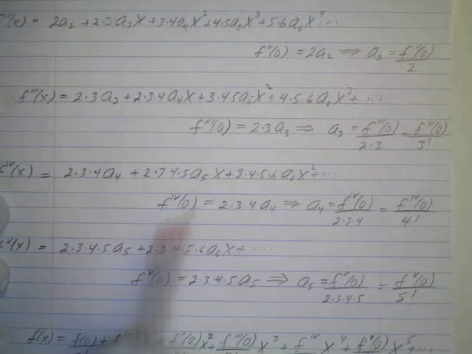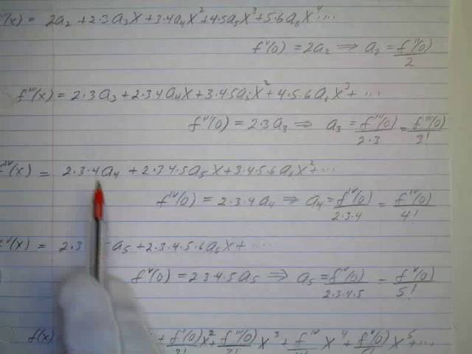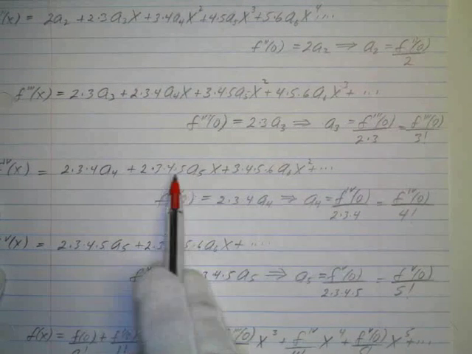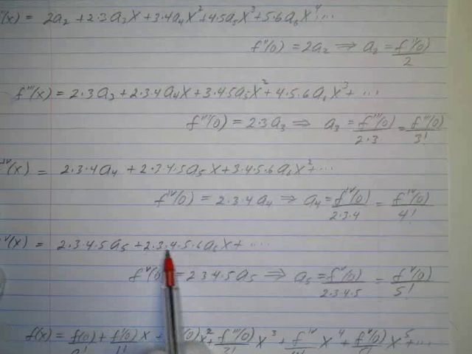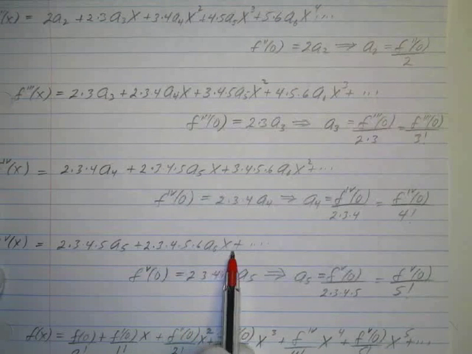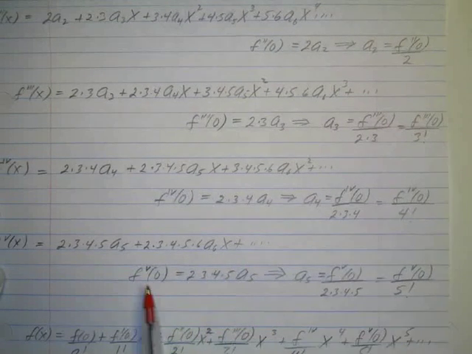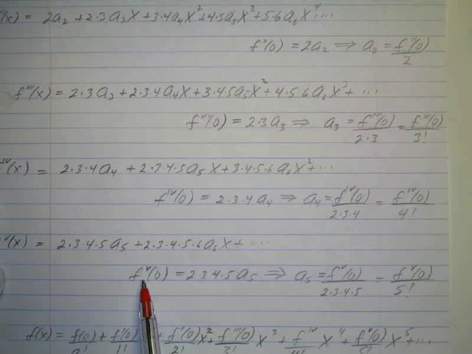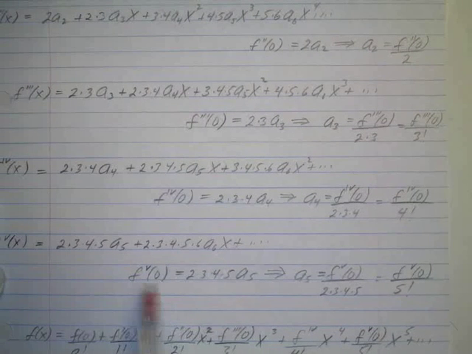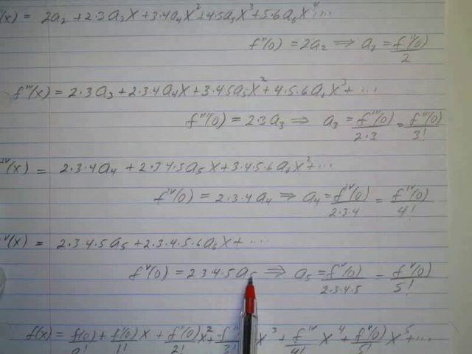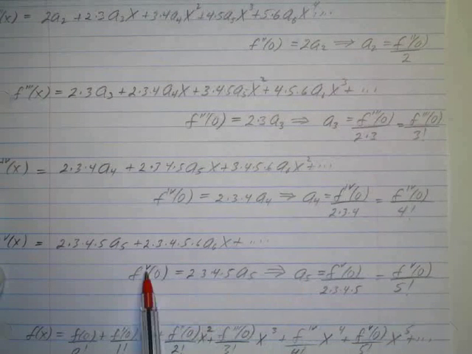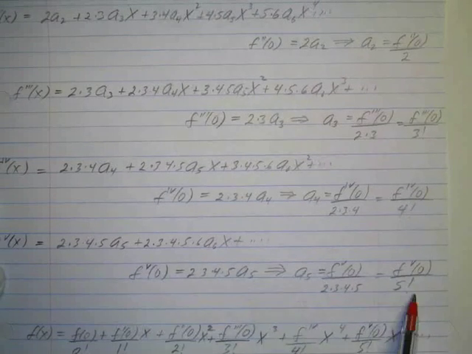So we take the fifth derivative, this is going to go to 0, this is going to be 2 times 3 times 4 times 5, and this is going to be 2 times 3 times 4 times 5 times 6, a sub 6 x, etc. So the fifth derivative will be 2 times 3 times 4 times 5, which is 5 factorial, a sub 5. So a sub 5 equals the fifth derivative at 0 divided by 5 factorial.